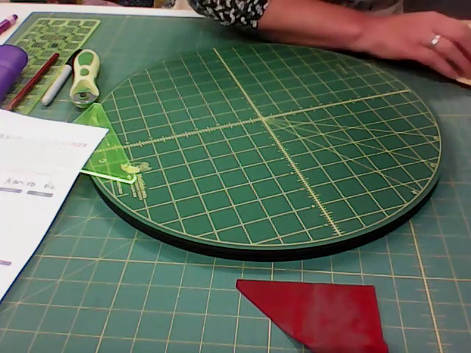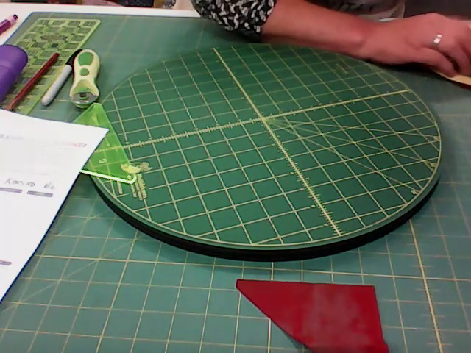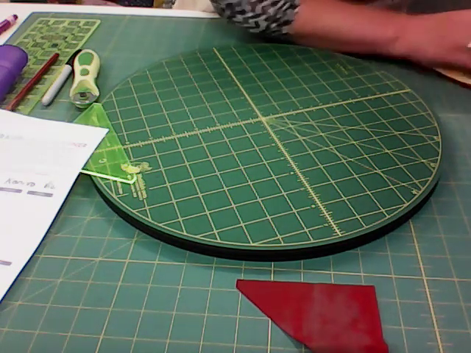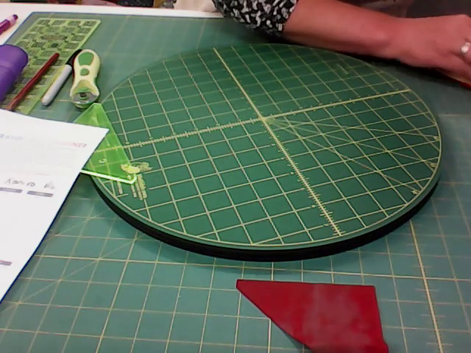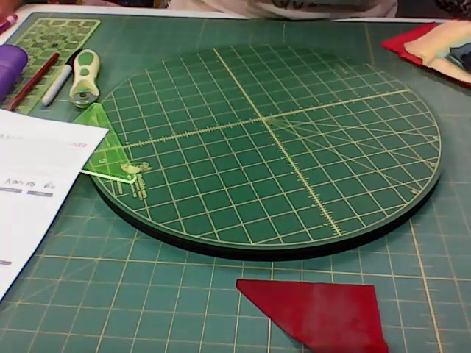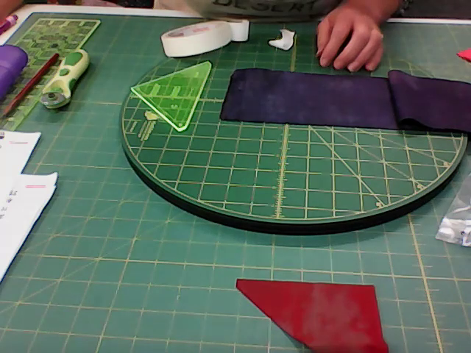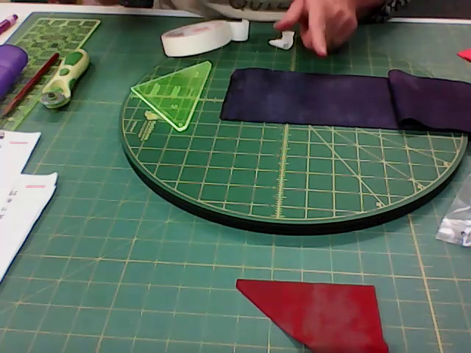Number 245, where is it? 245, hang on, where is it? I will find it and be back. Yep, I found it. And I want to show you something else as well.